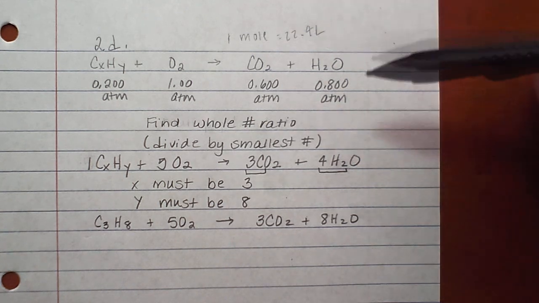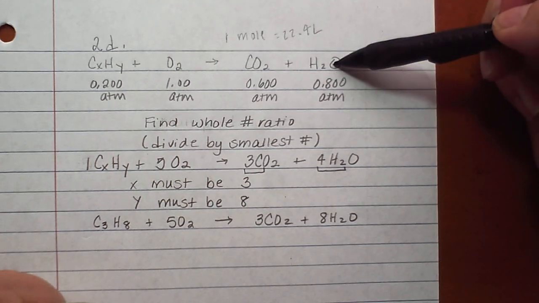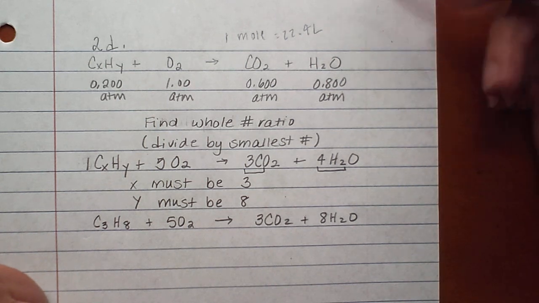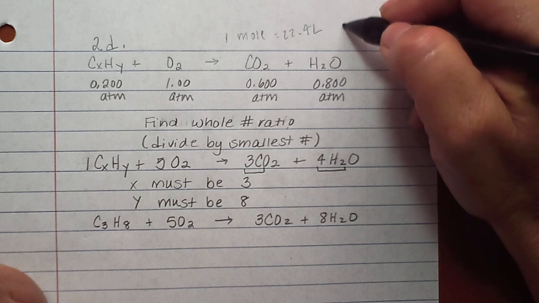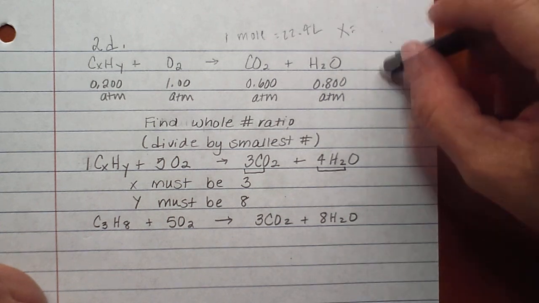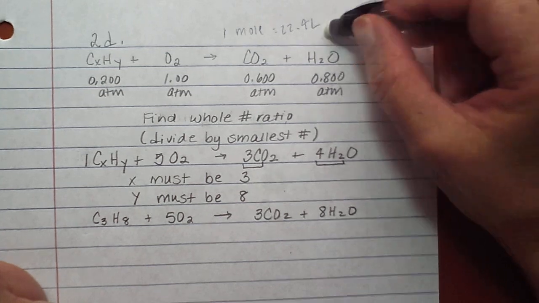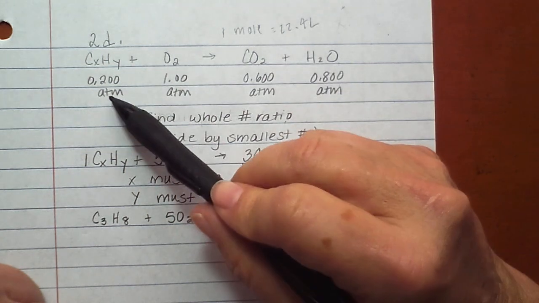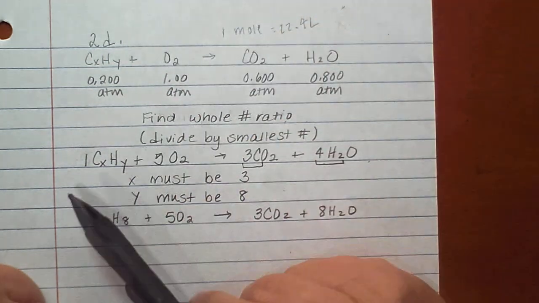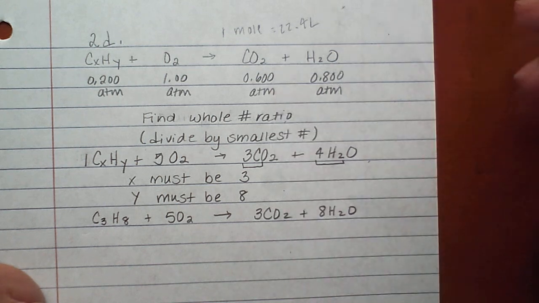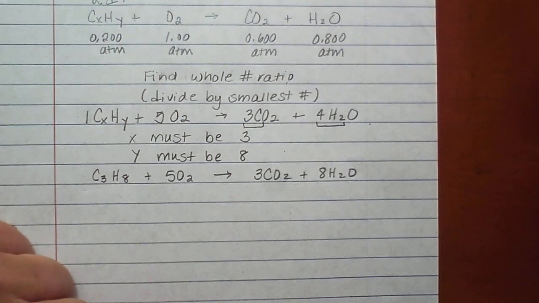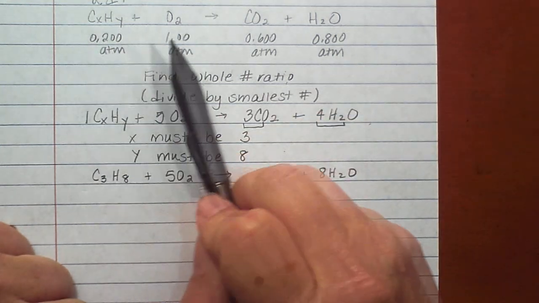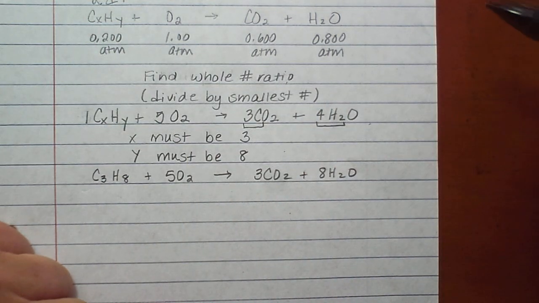Well, what we're going to do is transfer these pressures right into moles. So I'm going to find the whole number ratio, because the pressure fraction equals the mole fraction, right? I'm going to divide by the smallest number, which is 0.2. Now that gives me stoichiometry of 1 to 5 to 3 to 4. So that gives me the coefficients of the equation. And I can do that with pressures. I could do it with volumes. I can do it with anything, as long as the pressure stays the same and the temperature stays the same, I can do it with pressure or volume.